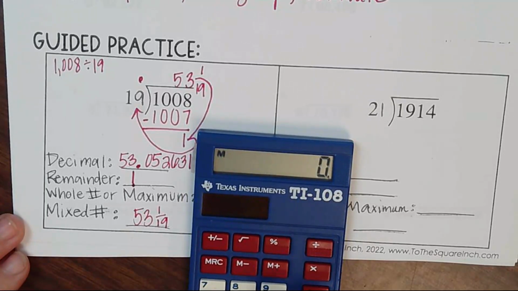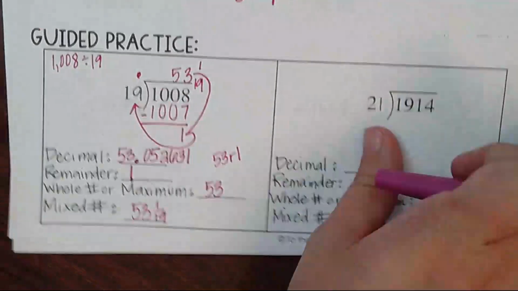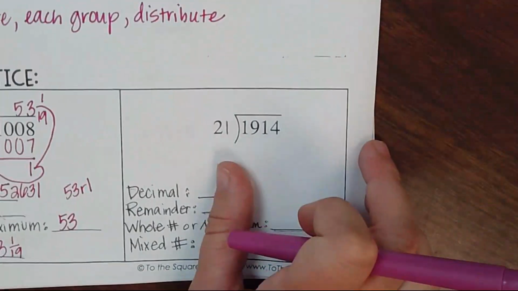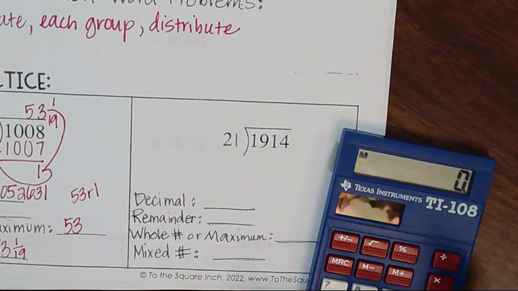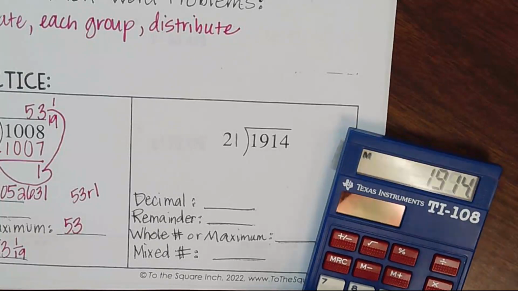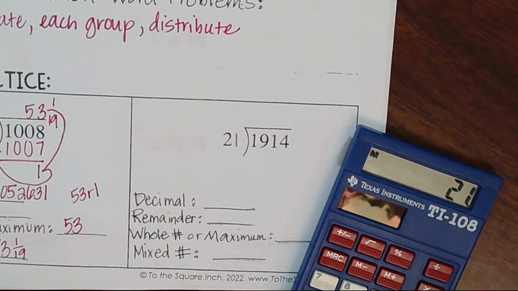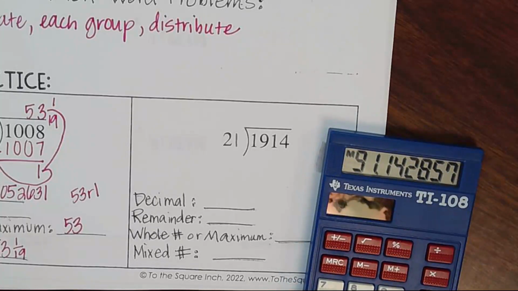Do you have to know that yet? No. Okay, so moving on to this next one. Let's practice the steps. Here we go. Divide. 1,914 divided by 21. And guess what you get?